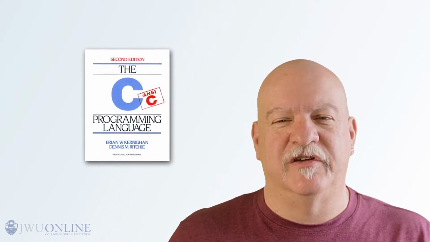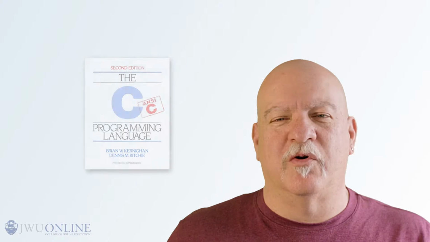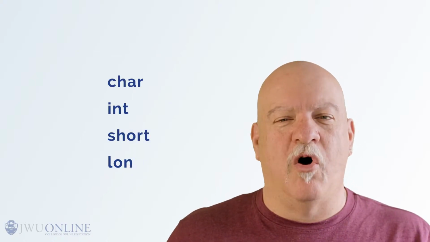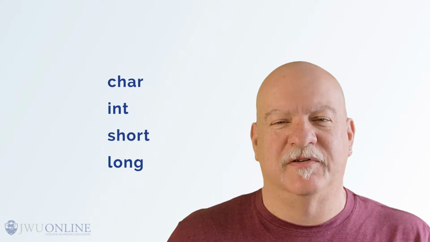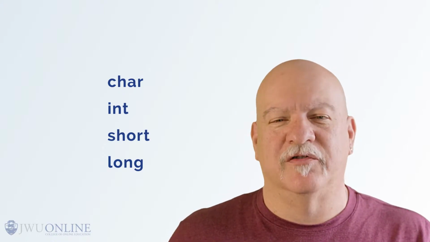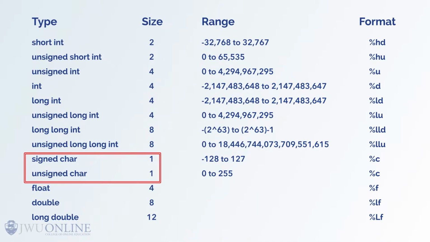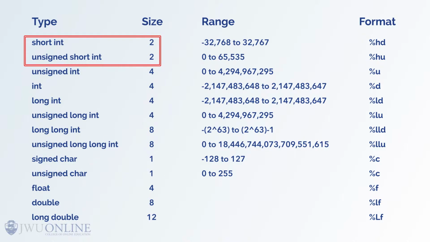Now, when C was created by Kernighan and Ritchie, they chose to use words like char, int, short, and long as the basic data types that were available in the language. I prefer to think of it this way. Char is a request for 1 byte of memory. Short is a request for 2 bytes of memory.